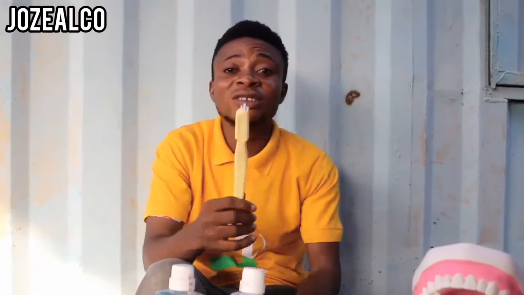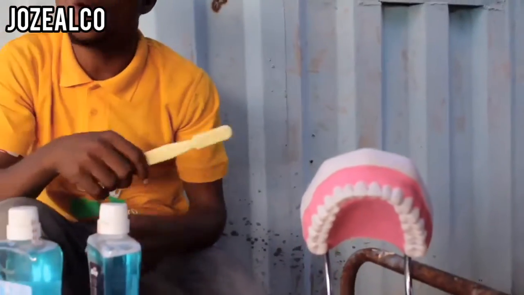Because by doing that, those chemicals inside the toothpaste will strengthen your teeth, strengthen the enamel. This is the enamel. It will strengthen it, and it will also make your teeth white. So there is some chemical inside the toothpaste, and you are not expected to rinse your mouth with water. Leave it afterwards, leave it for some minutes.